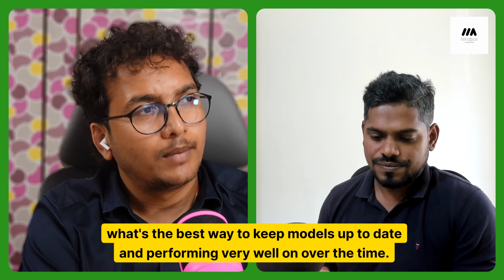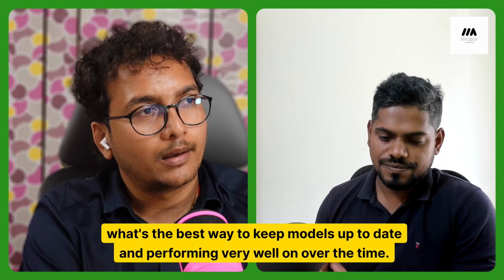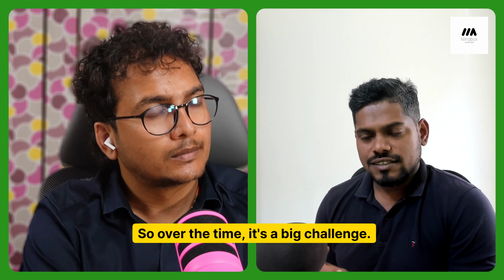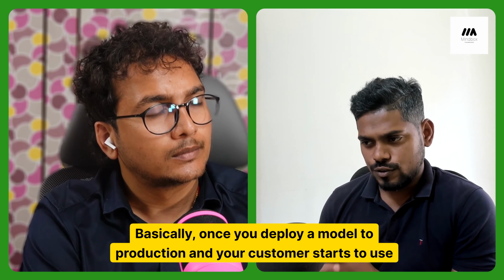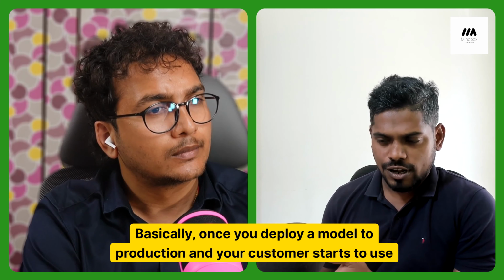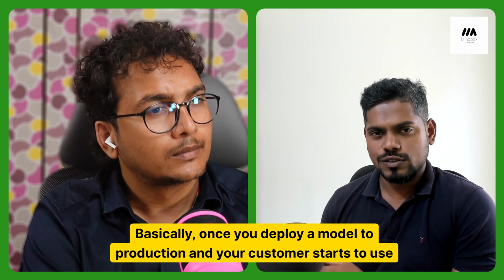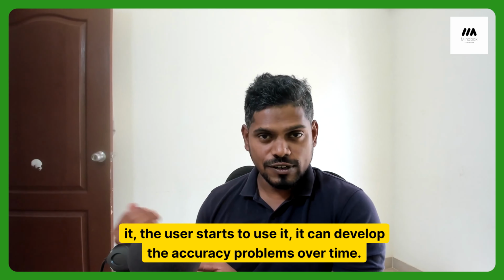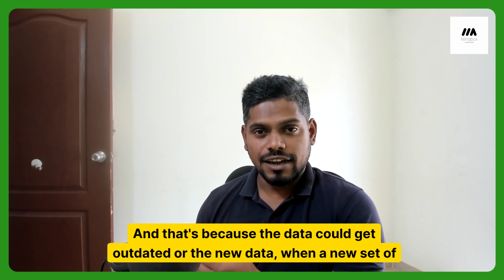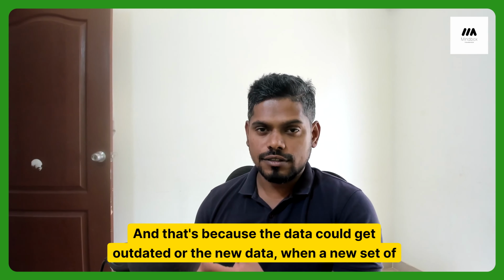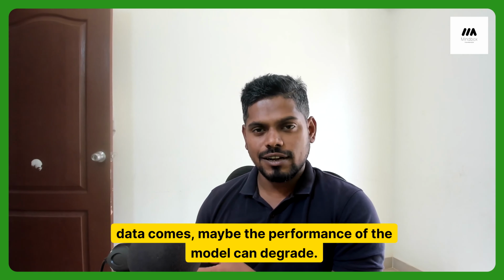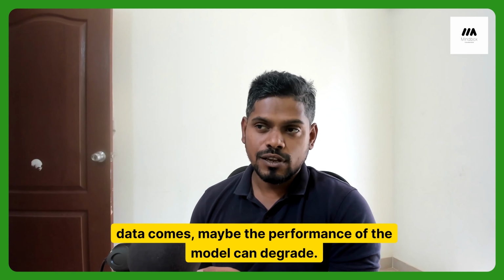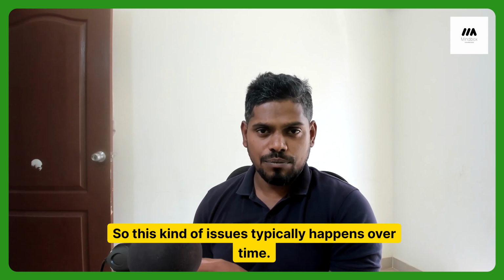What's the best way to keep models up to date and performing very well over time? Over time, it's a big challenge. Basically, once you deploy a model to production and your customer starts to use it, it can develop accuracy problems over time. That's because the data could get outdated, or when a new set of data comes, the performance of the model can degrade. So this kind of issue typically happens over time.